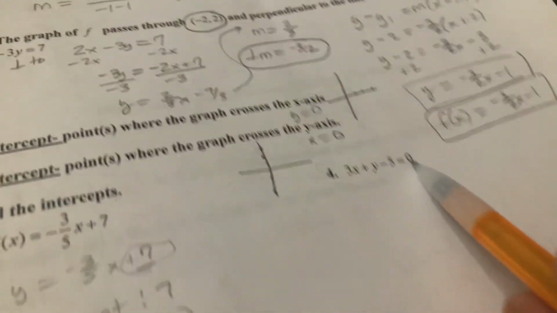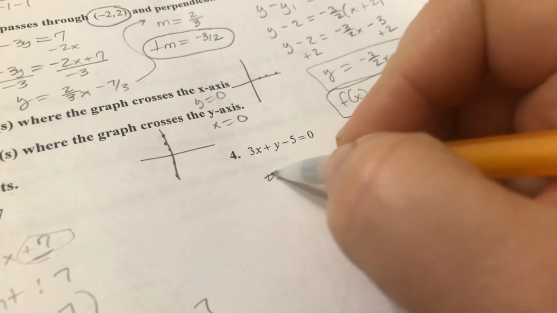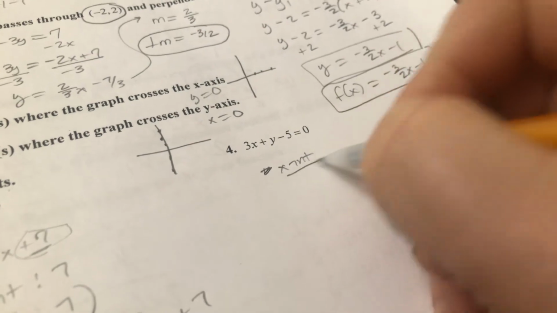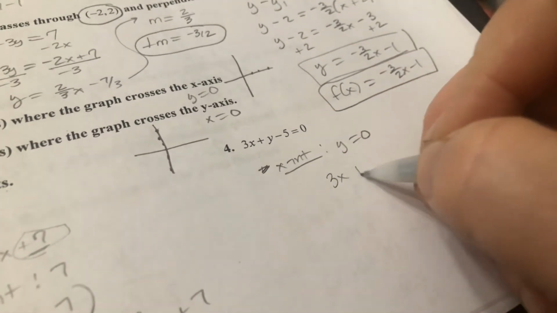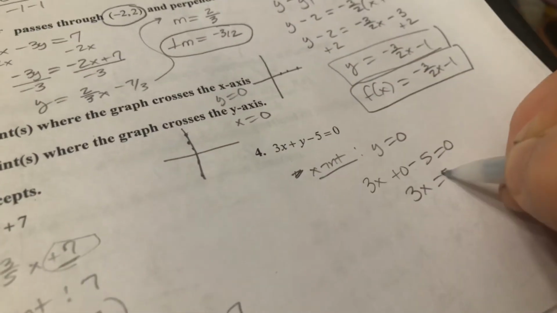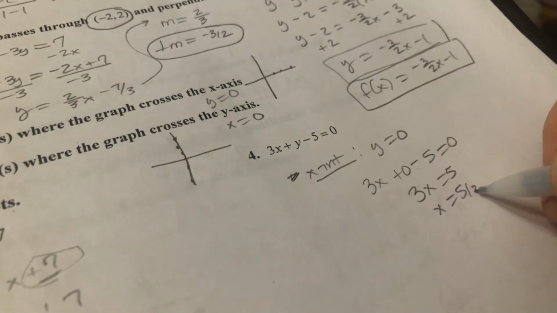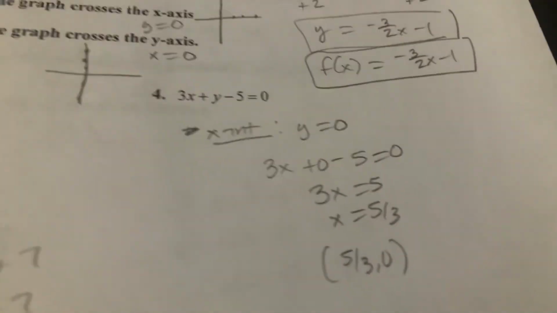Okay, so this one is in general form. General form equals 0. So to find the x-intercept, we're going to plug in 0 for y. So that's going to be 3x plus 0 minus 5 equals 0. 3x equals 5, x equals 5/3. If they want an ordered pair, it's (5/3, 0).